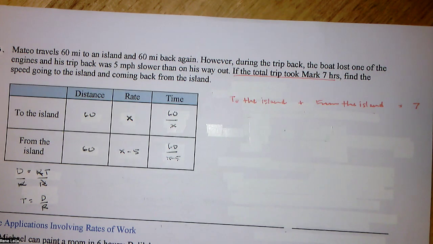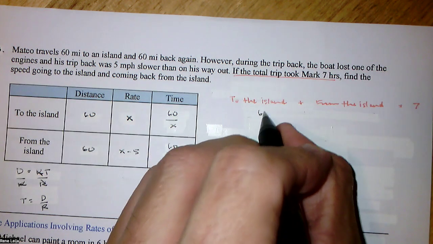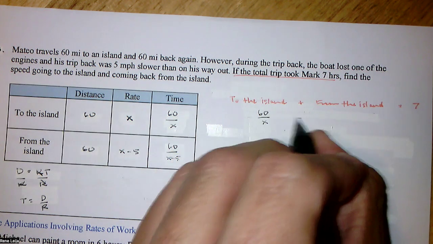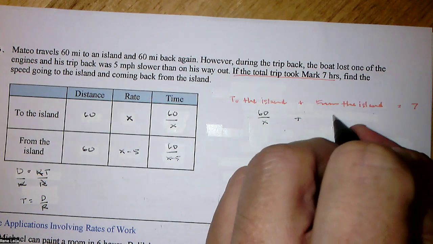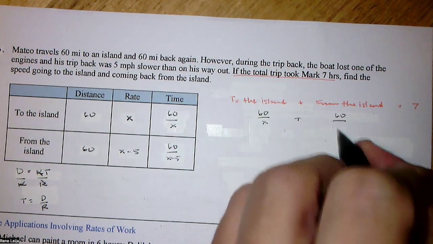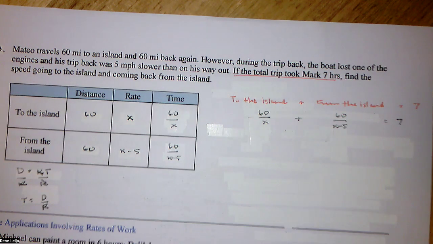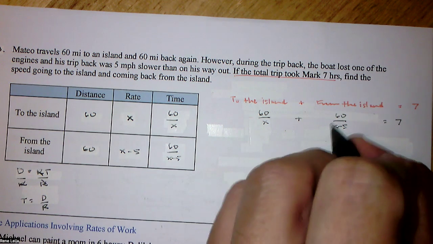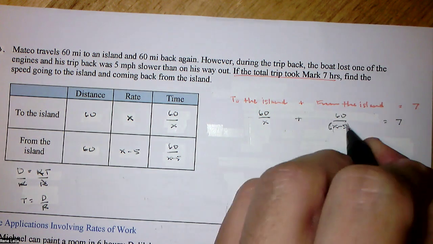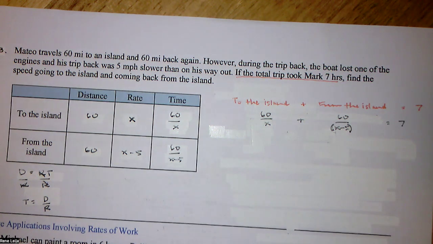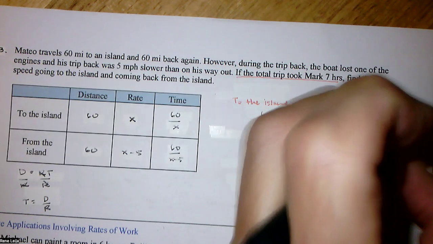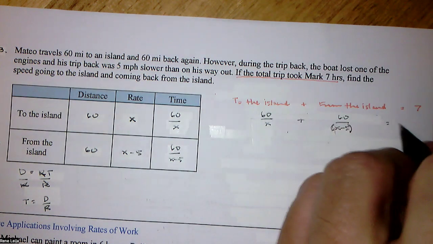All right, so going to the island is 60 over x, plus coming from the island is going to be 60 over x minus 5, and that has to total 7. Now remember, this is a binomial, so we have to put that in parentheses. Let me make some room here.